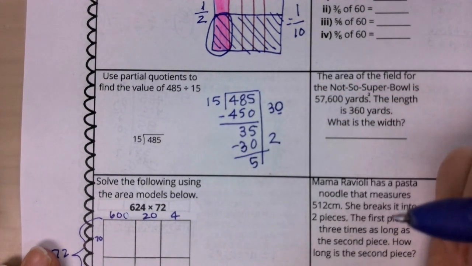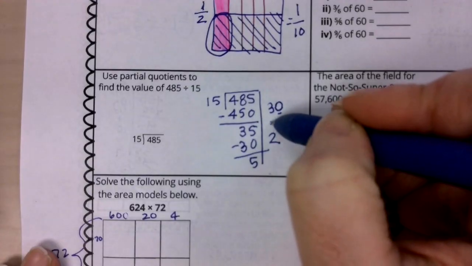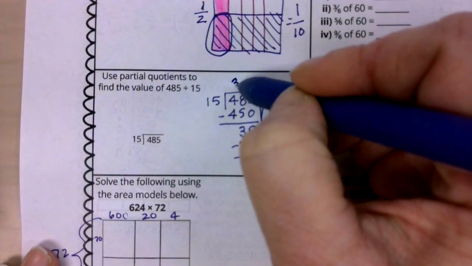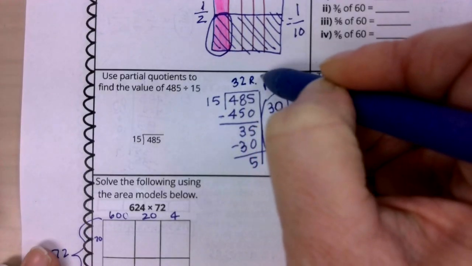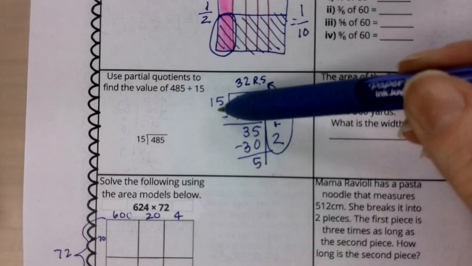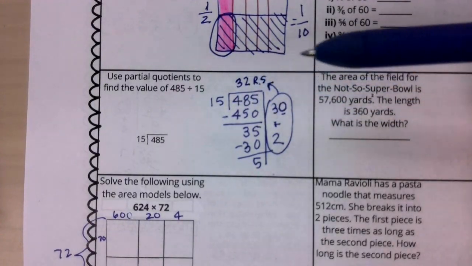That can't be divided equally into a group of 15. So I'm going to add these together. 30 plus 2 is 32. And I have a remainder of 5. Those 5 Hershey Kisses will get set to the side, but each of my 15 bags has 32 Hershey Kisses in it.